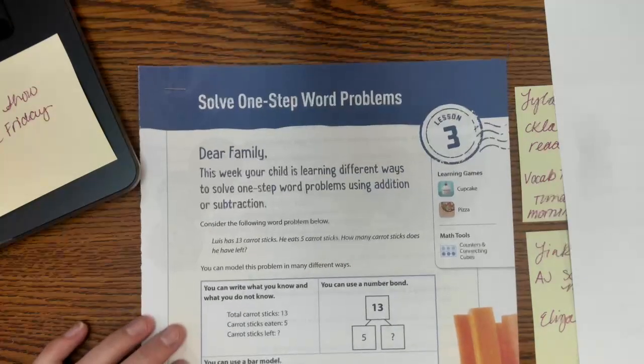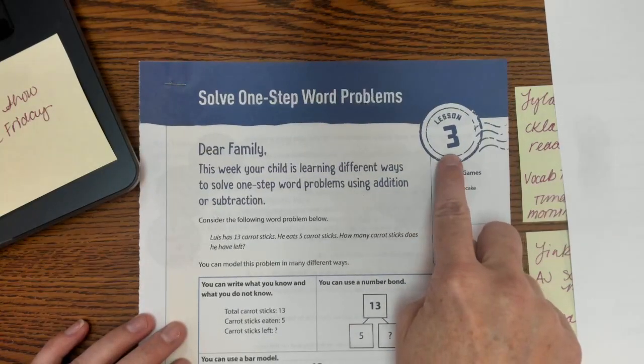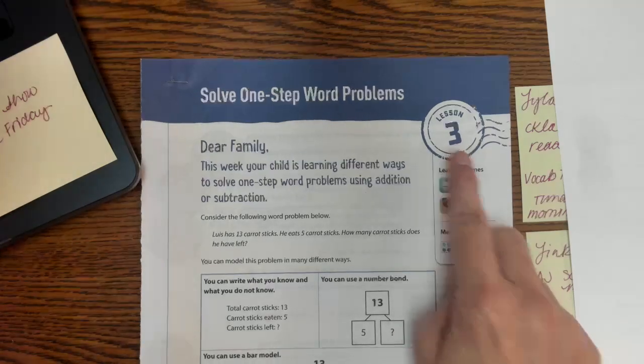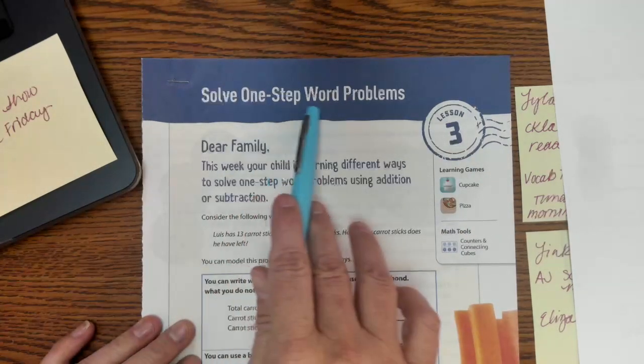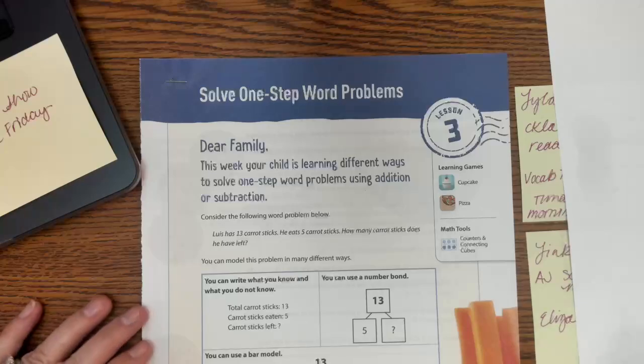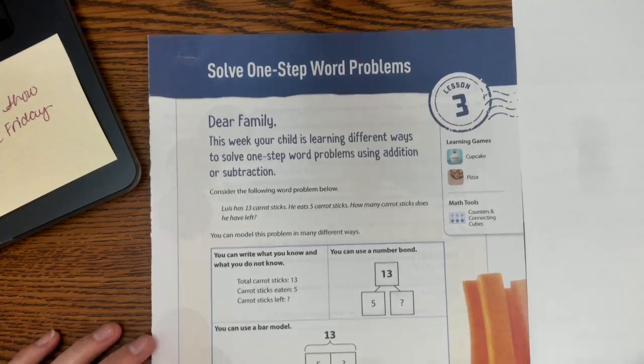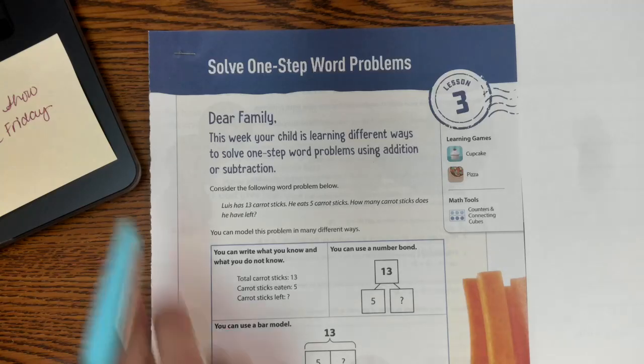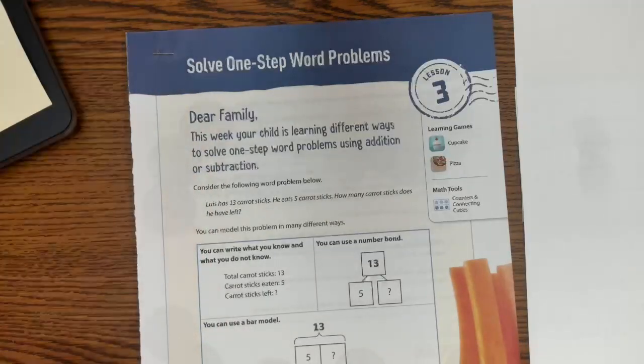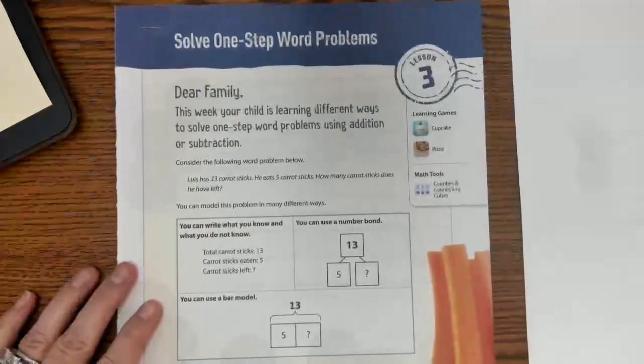Okay, today we did lesson 3, session 1. So this lesson is all about solving one-step word problems. Basically, we've been doing a lot of word problems anyways, so this isn't going to be a huge thing for them because we've already done a lot of word problems.